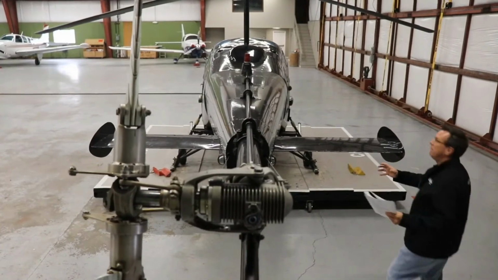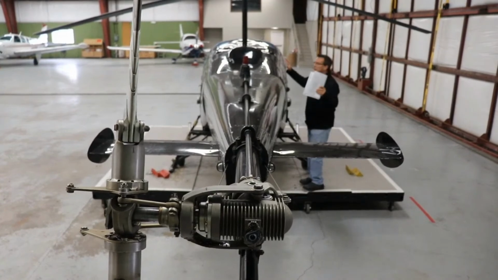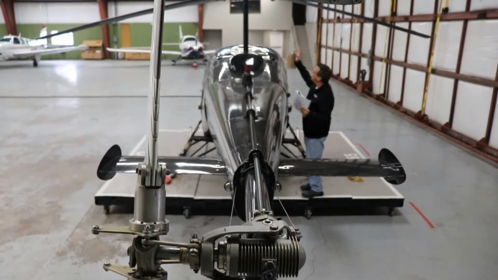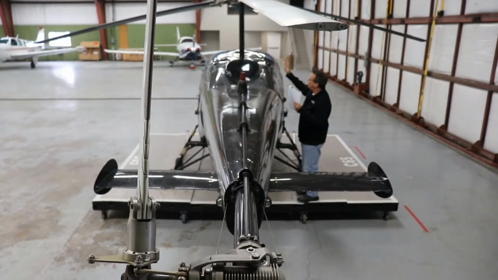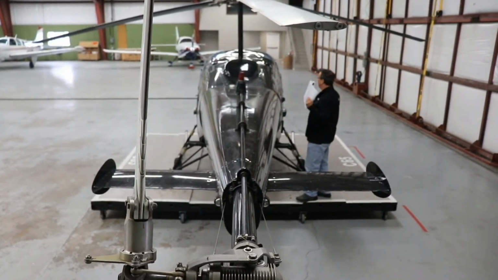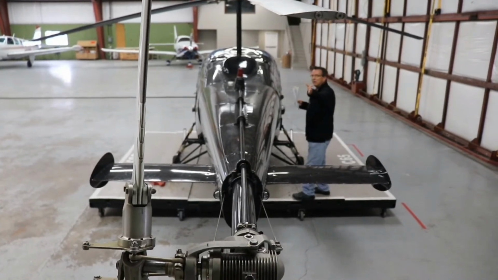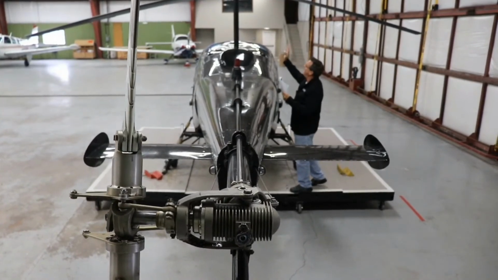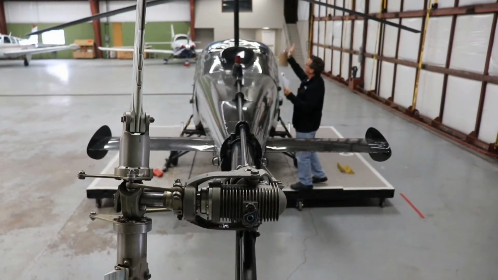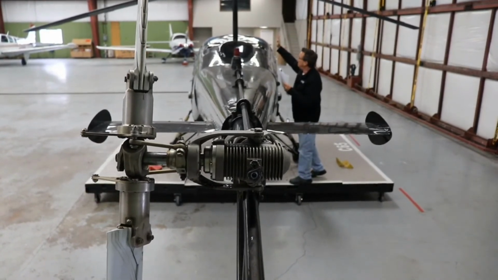So in the Enstrom, and this is what we're using for this example, hopefully in the shot you're able to see that the rotor mast is rigged just a little bit to the left. So with the tendency of the helicopter to drift to the right, in this instance, because the tail rotor is pushing against the tail boom, the Enstrom counteracts that tendency by leaning the rotor mast a little bit to the left.